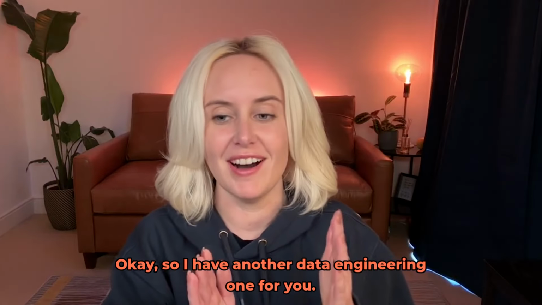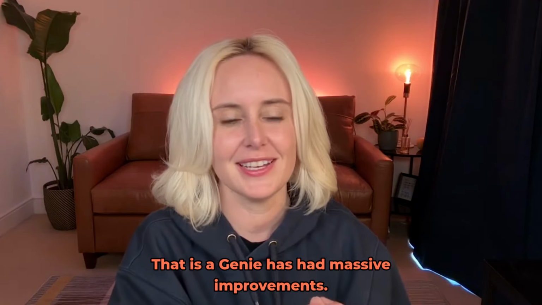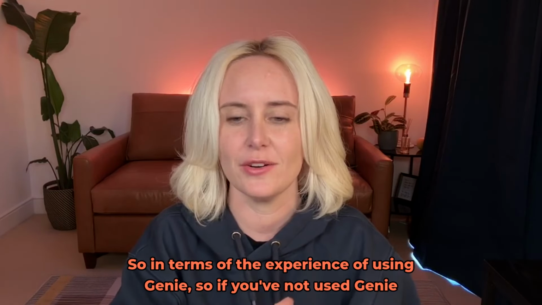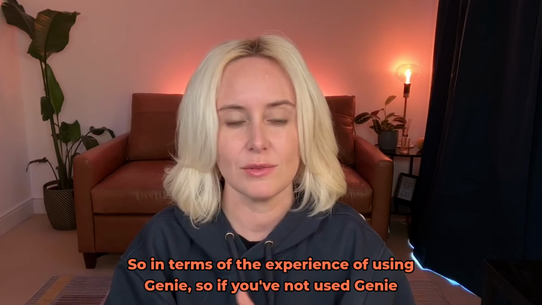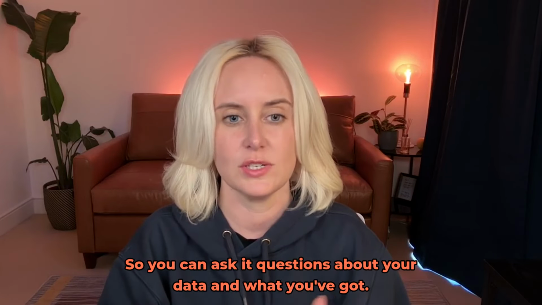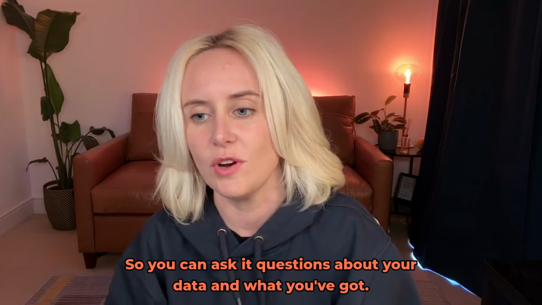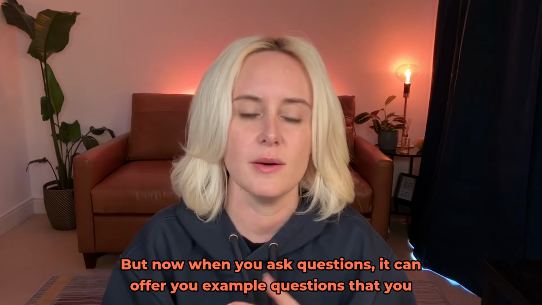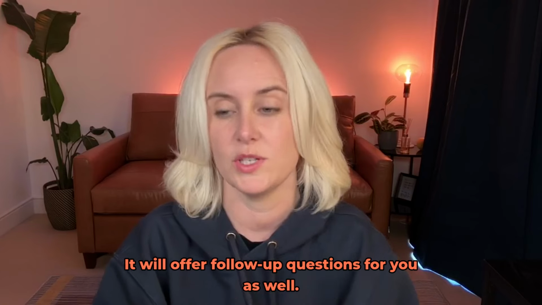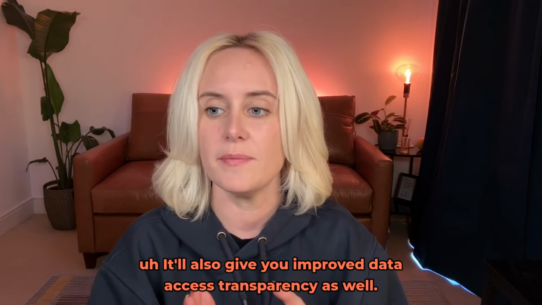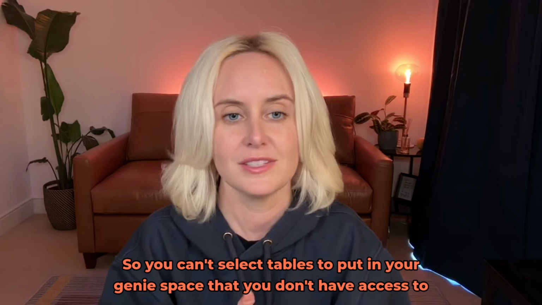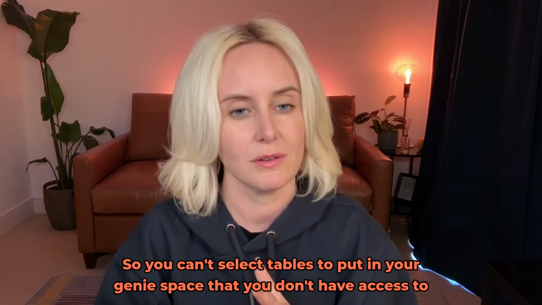Okay, so I have another data engineering one for you. Genie has had some massive improvements. So in terms of the experience of using Genie, if you've not used Genie before, it's like a chatbot for your data, so you can ask it questions about your data and what you've got. But now, when you ask questions, it can offer you example questions that you might want to ask. It will offer follow-up questions for you as well. It'll also give you improved data access transparency, so you can't select tables to put in your Genie space that you don't have access to anymore.